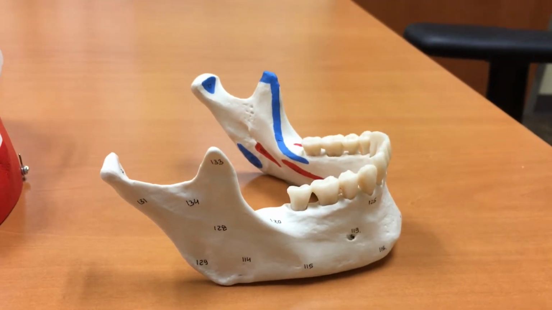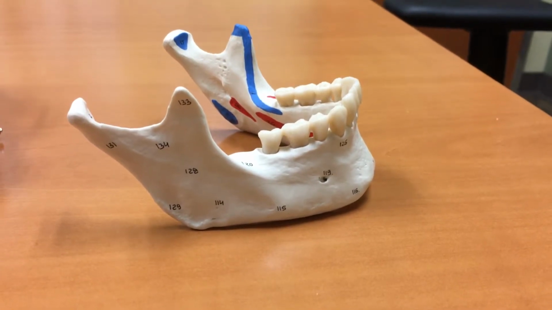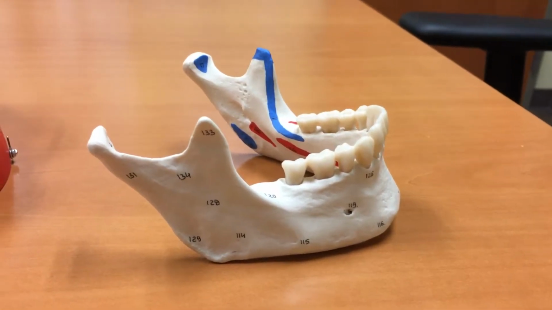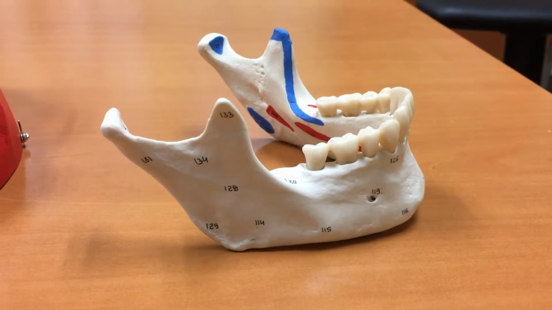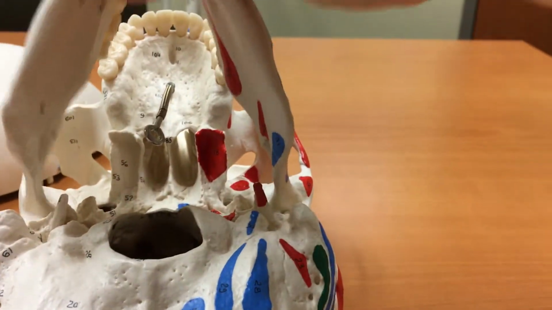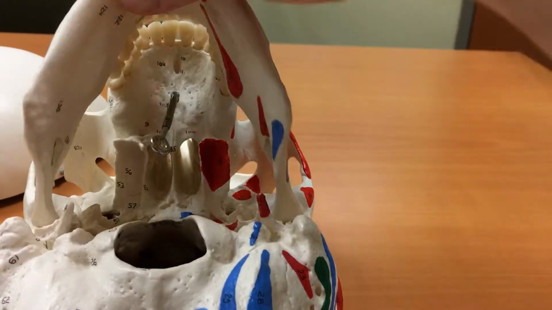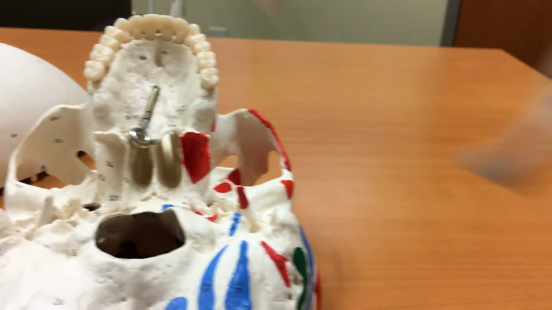These are the processes that stick into the mandibular fossas of the temporal bone to form the hinge joint where the mandible meets the temporal bone. And so this would fit in like so in the mandibular fossas. See how this going in like so and forms a hinge joint.